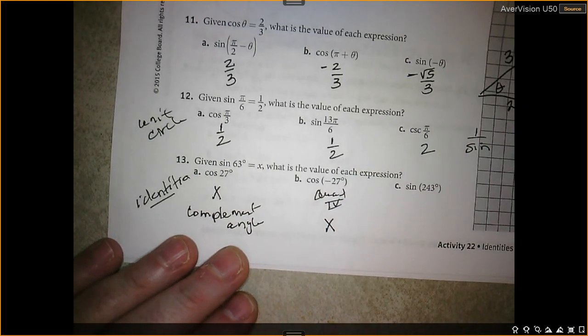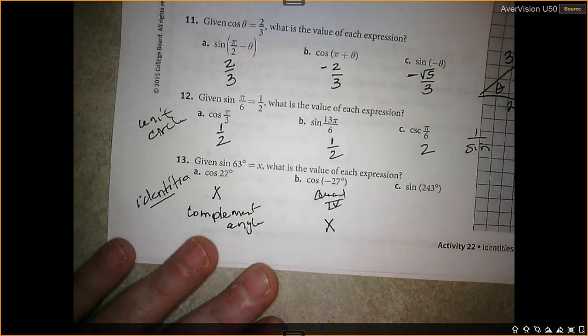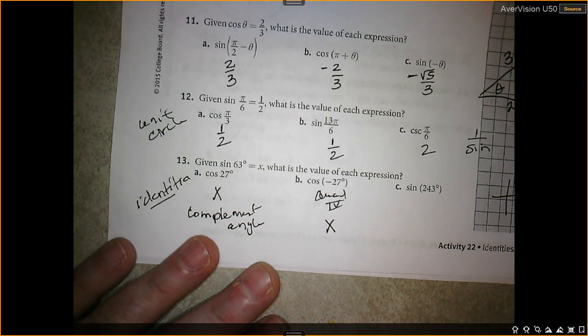And then sine of 243, where would sine of 243 be? That would be quadrant 4 as well. So it would be what? No, quadrant 3 actually, because that would be between 180 and 270, so 243.